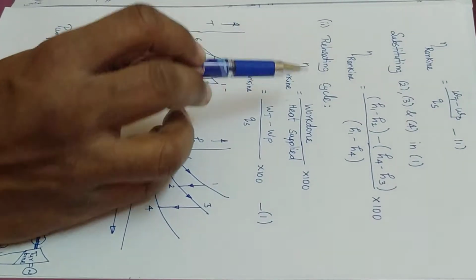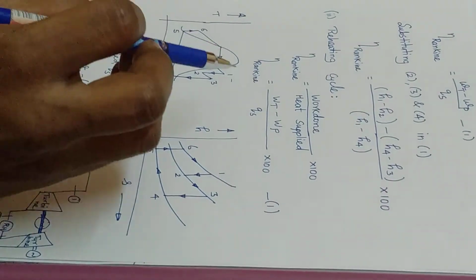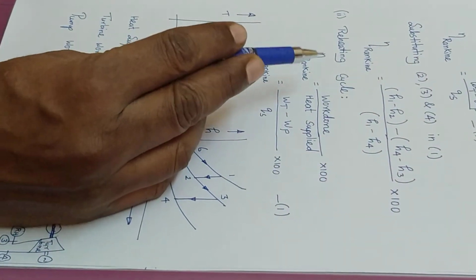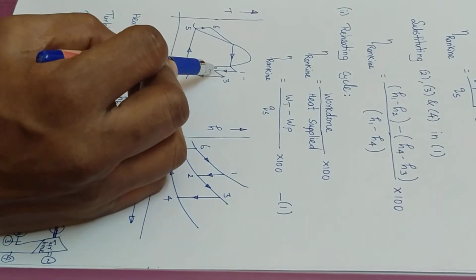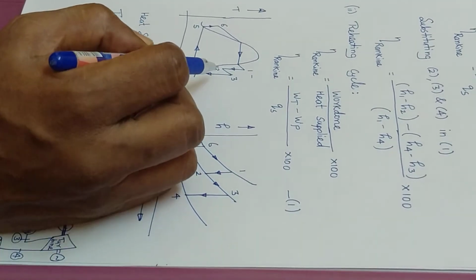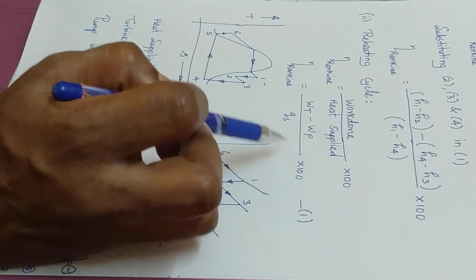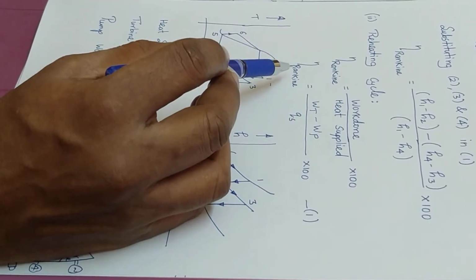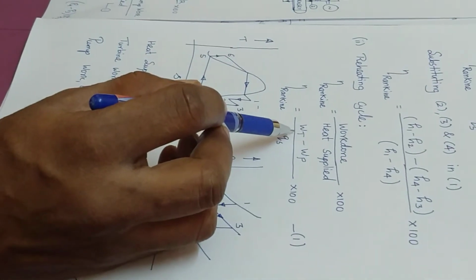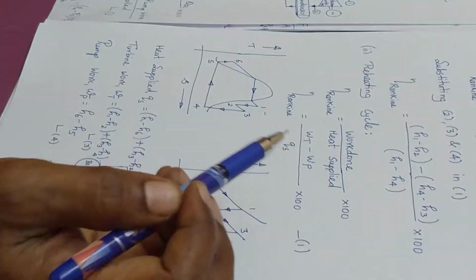Now let's see the reheating cycle. In order to increase the work output, we are reheating the exhaust steam which is leaving turbine 1, the high pressure turbine. Here also the same formula is used to find the efficiency of the Rankine cycle: turbine work minus pump work by heat supplied.